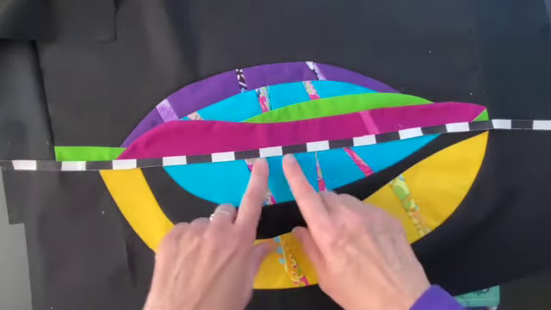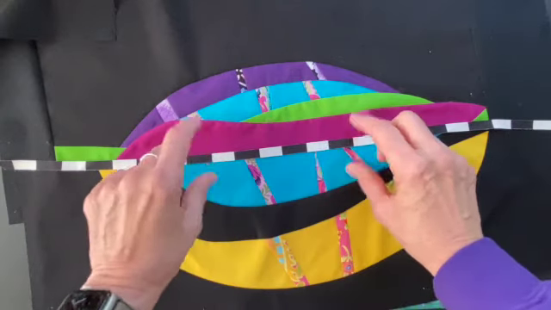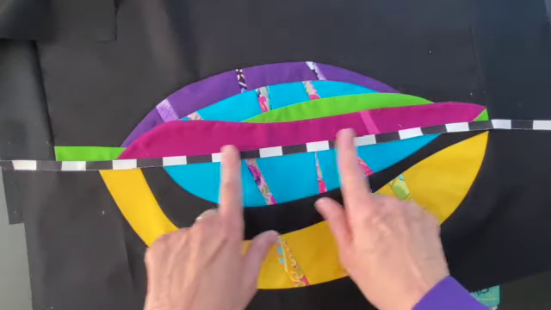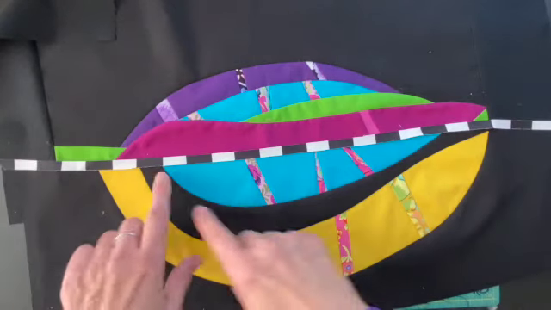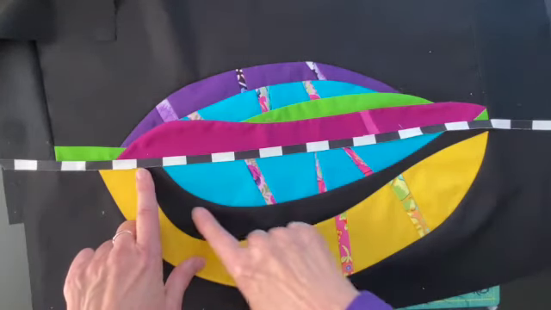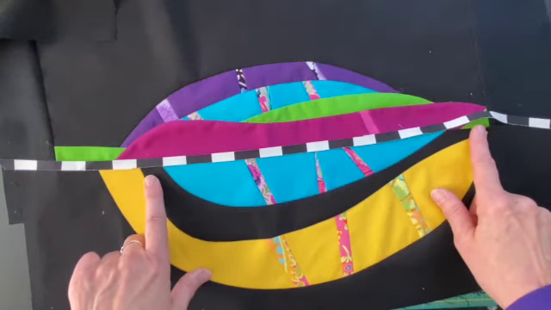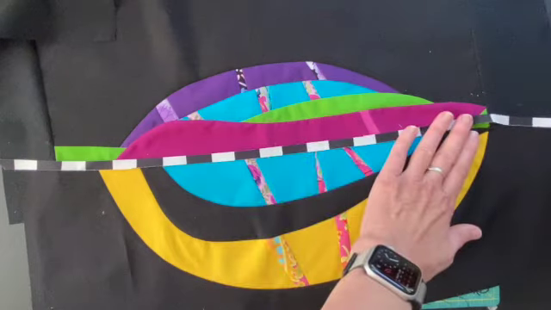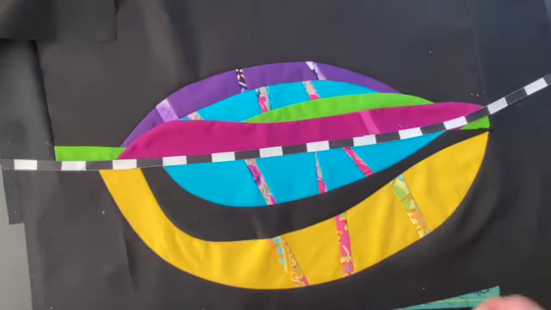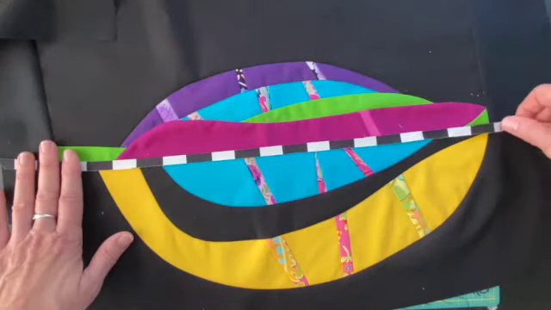I think it needs something. It may be that this strip needs to be a different width or that the stripe needs to be a different width, but I think I like that, and it's good that we have this black piece in here. I like that. Kind of wish we had one in there. So I think that's it for now.